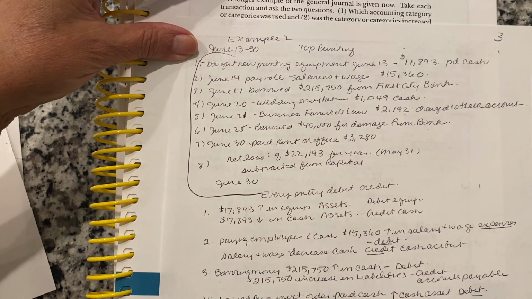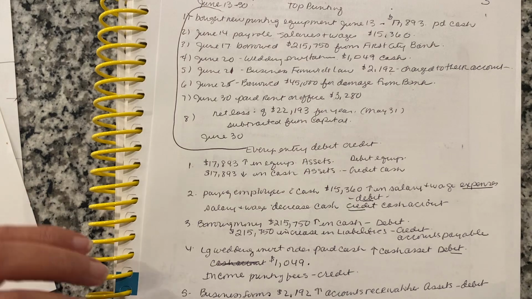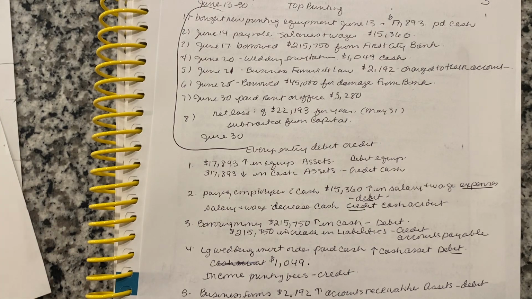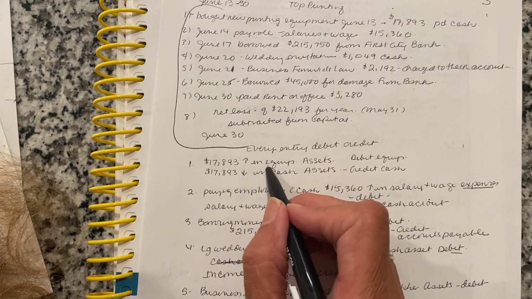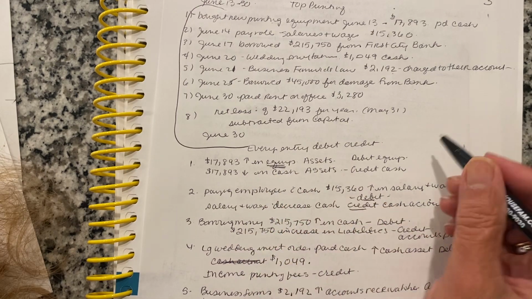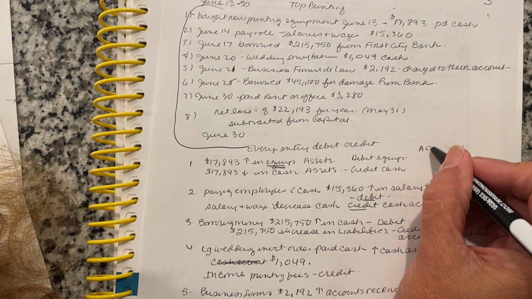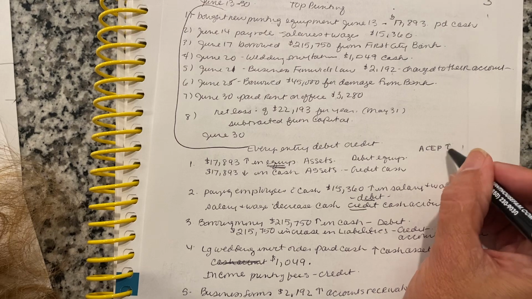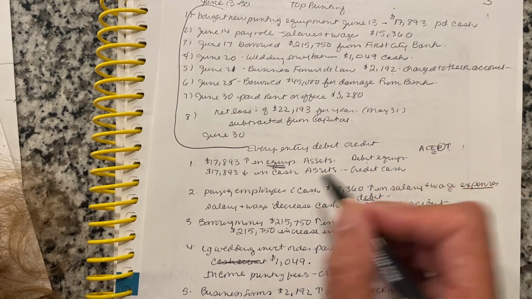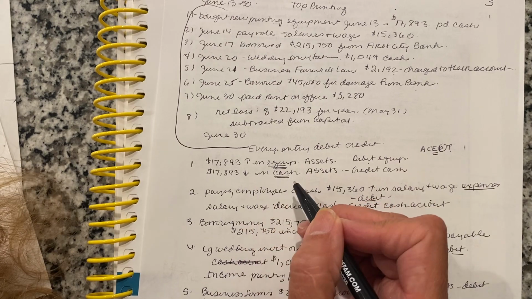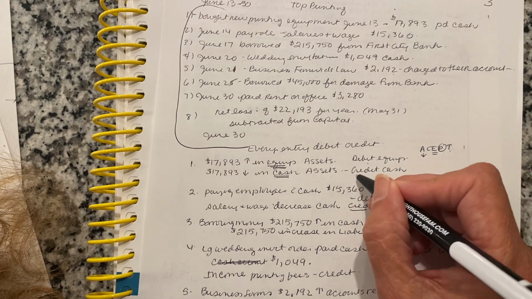So I'm going to put it somehow in a ledger. So every entry debit has a credit. So this is just what we were doing. So $17,893 was an increase in equipment. So if it's an increase in equipment, it's going to be a debit, because remember, an increase in an asset is going to be a debit. And then their cash, since they took the cash out, the cash went down, it's going to be opposite from the debit, so it's going to be a credit.